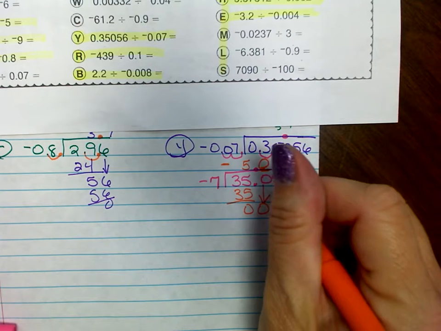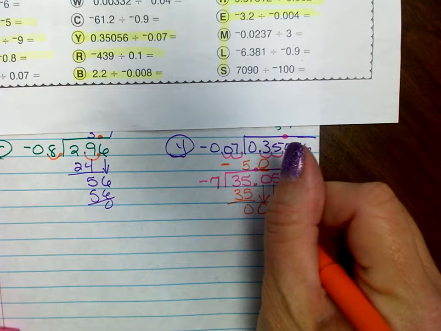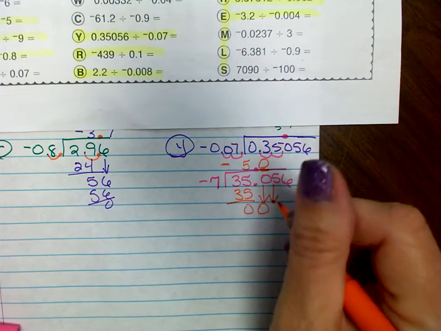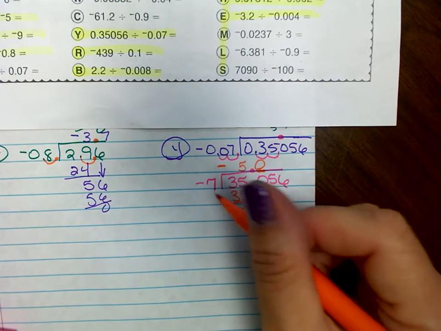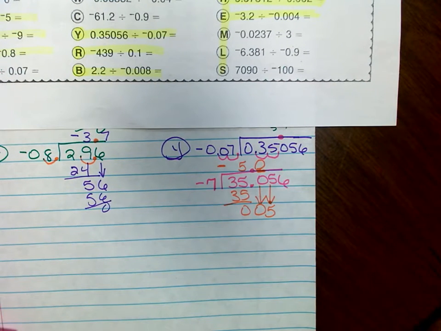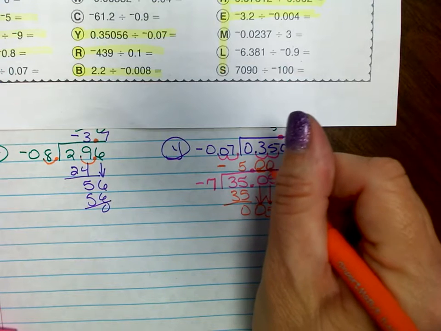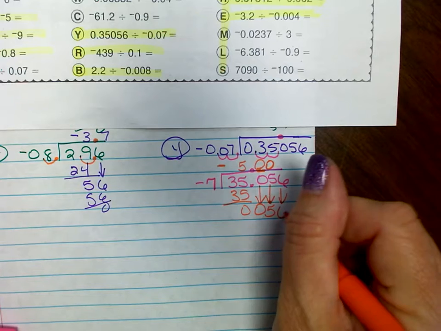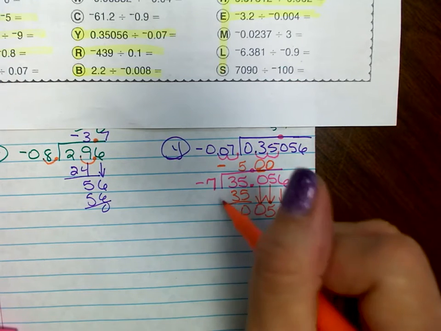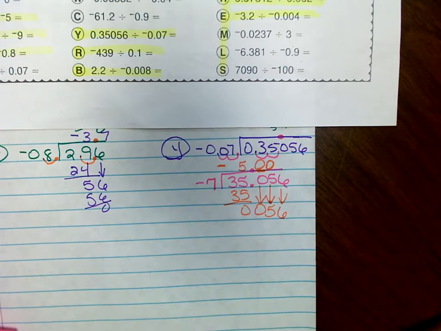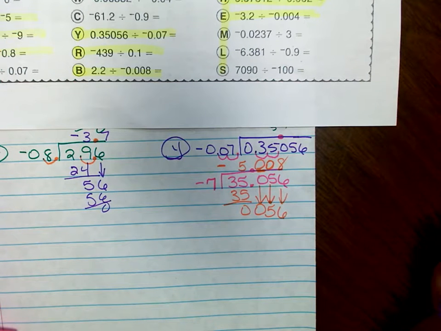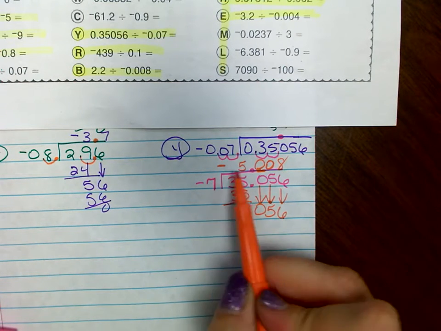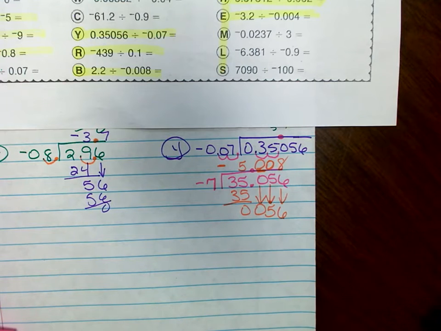Okay, so now bring down your 5. Can 7 go into 5? No. 0 times. Bring down your 6. Now, can 7 go into 56? Yes. 8 times. So you have a negative 5.008.